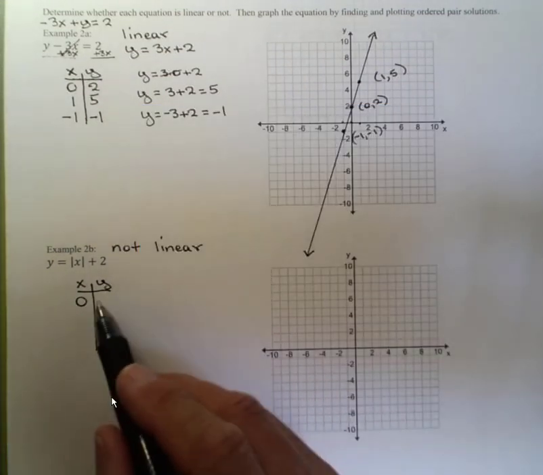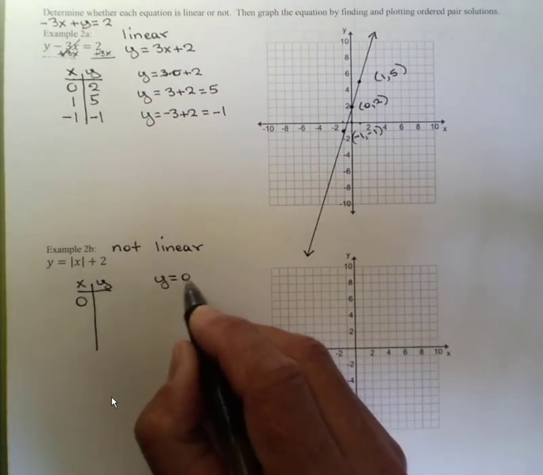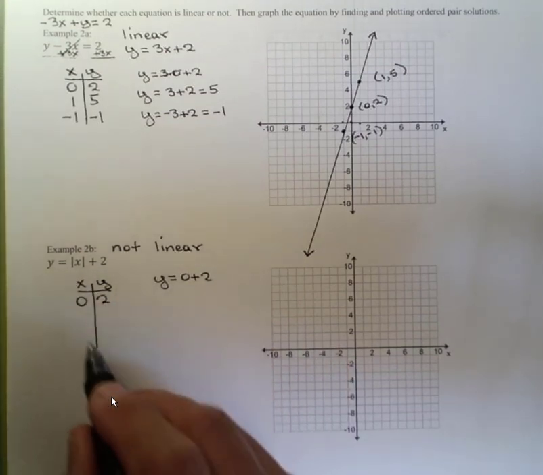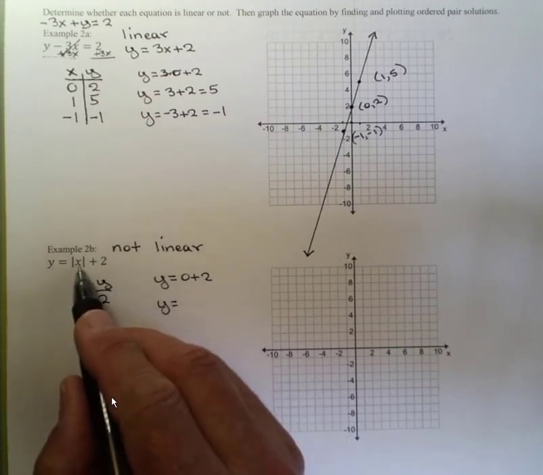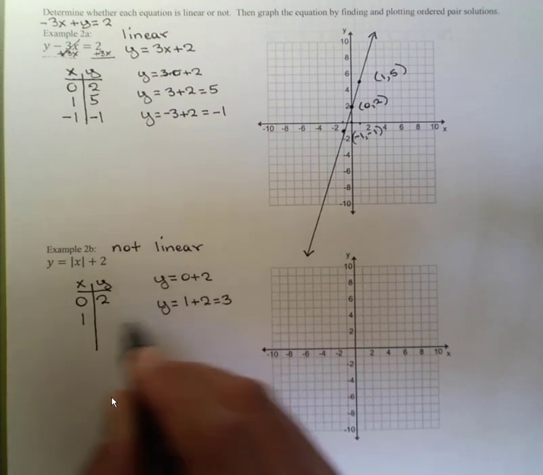Okay, so if I have 0 for x, what is my equation? Well, y is equal to 0 plus 2, right? So it would be 2. Now let's put a positive value in for x. Let's try 1. Then y is equal to, what's the absolute value of 1? Well, it's just 1 plus 2. That would be 3, right?